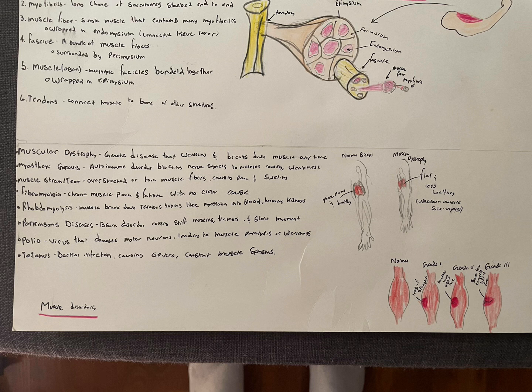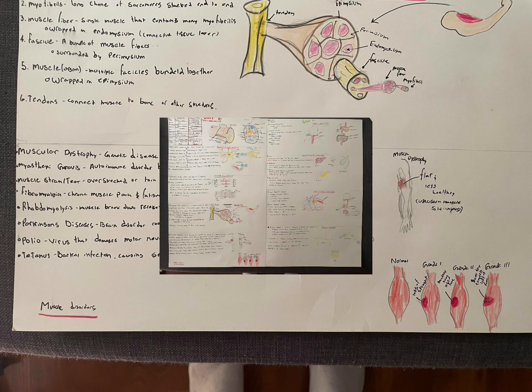Polio is a viral infection that attacks motor neurons in the spinal cord, often leading to muscle weakness or even permanent paralysis. Tetanus is caused by a bacterial toxin that leads to severe uncontrollable muscle spasms. Even simple movements can become intensely painful as the muscles contract constantly. All of these conditions remind us how essential healthy muscles are, not just for movement, but for the basic functions that keep us alive and well.